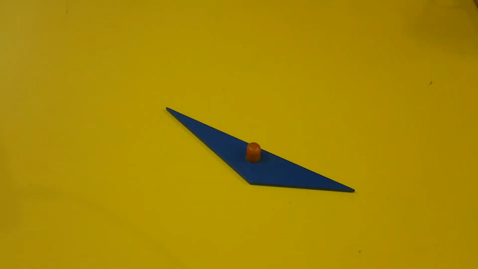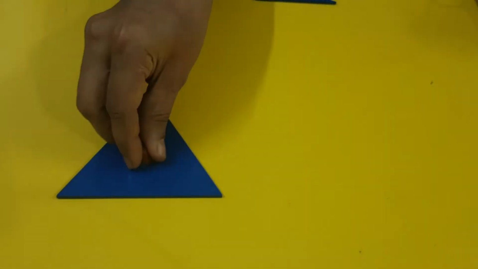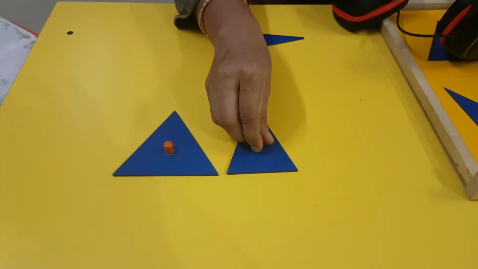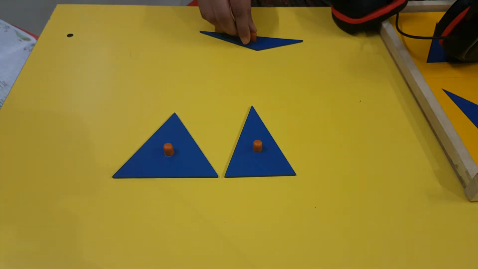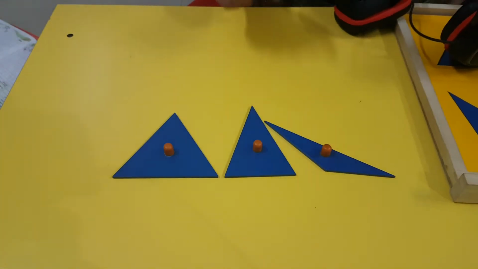Scalene triangle. Equilateral triangle, isosceles triangle, scalene triangle.